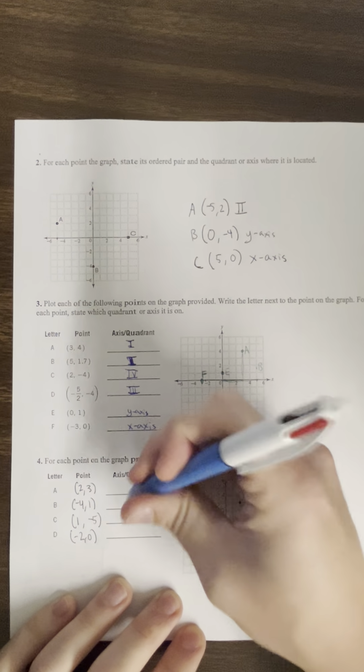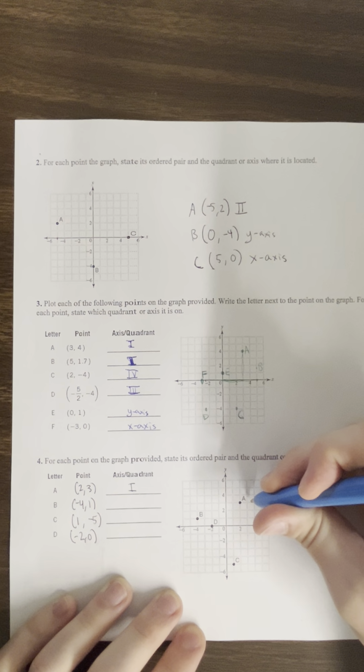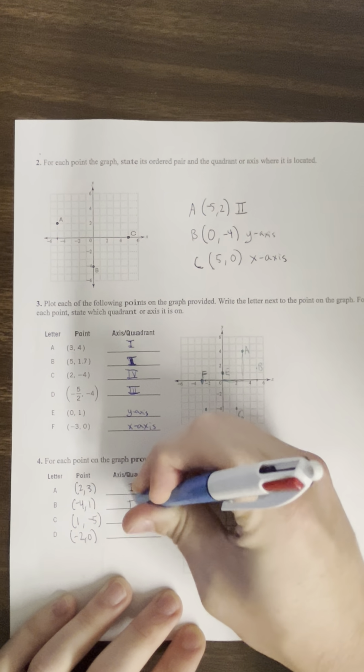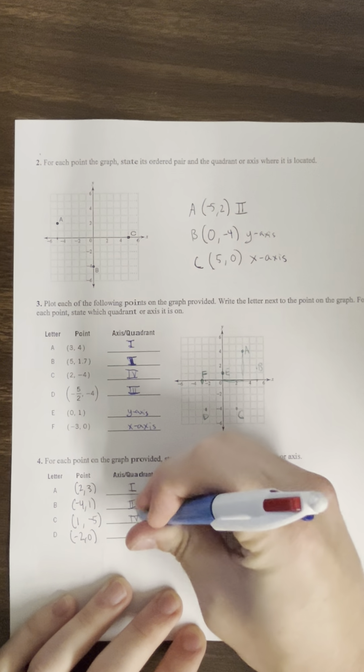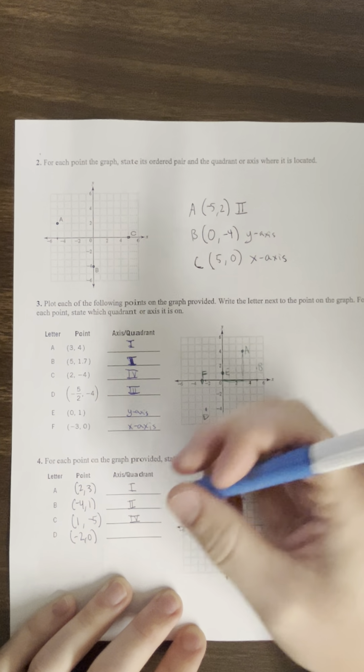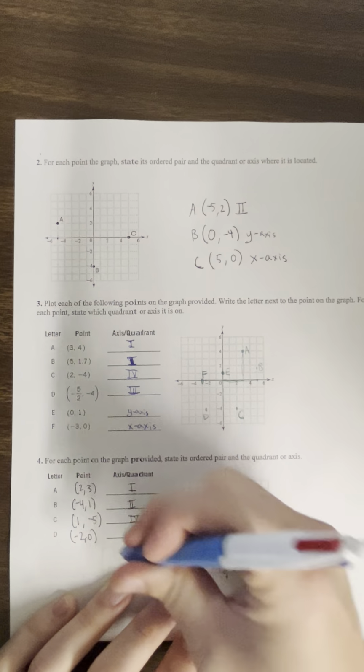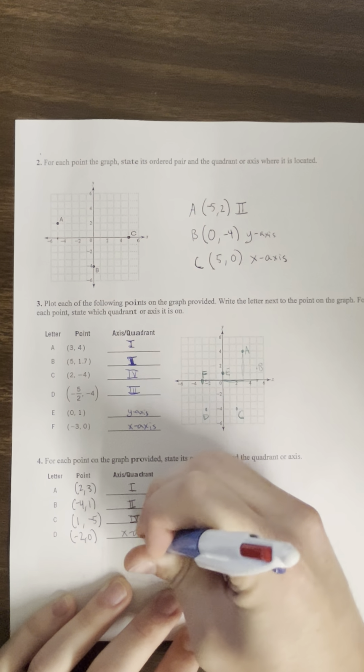And then A would be, again, first quadrant. Okay. B is second quadrant. It's pretty straightforward so far. And then C would be in the fourth quadrant, so 1, 2, and 4. And then D is not on any quadrant, actually just on the x-axis.